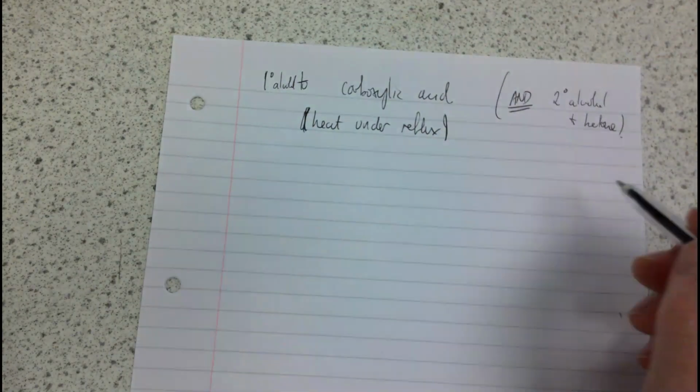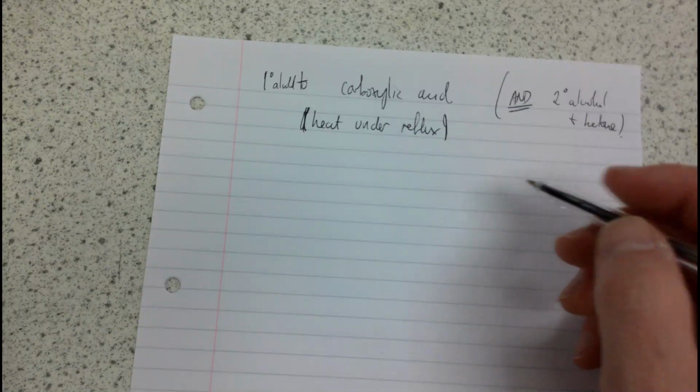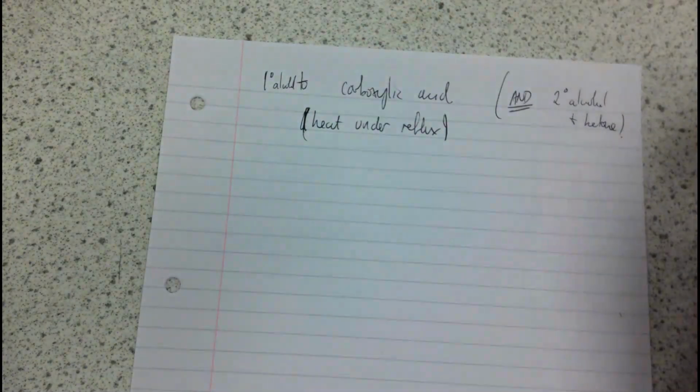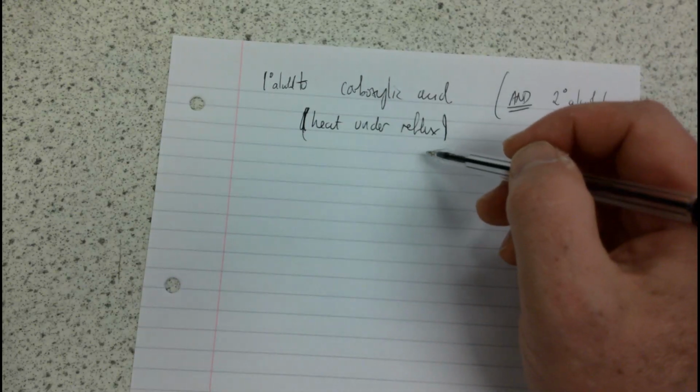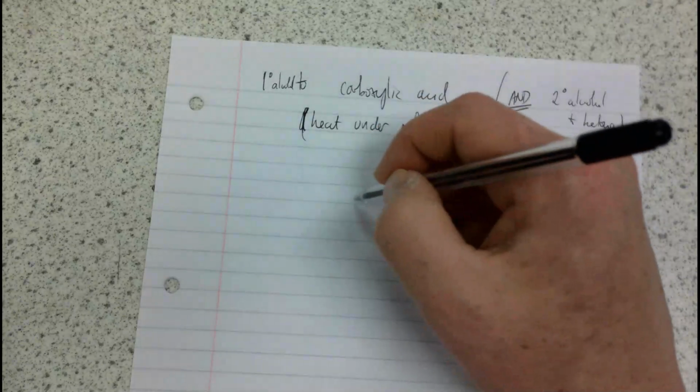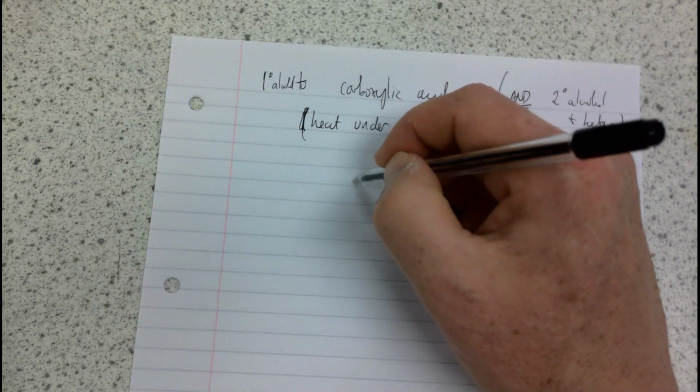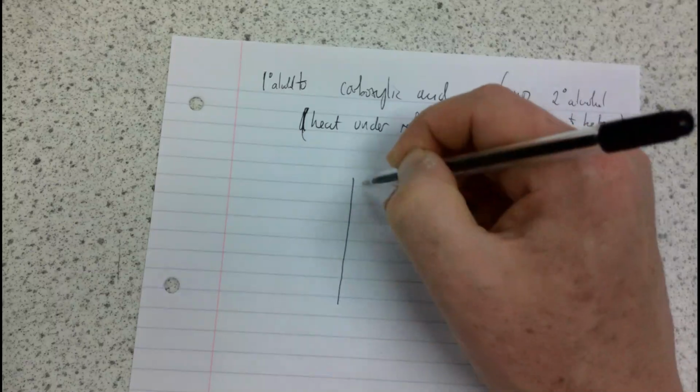If you say reflux it, which is what chemists say, you talk to any chemist, they'll say, oh, I refluxed it for an hour. If you say that in an exam, you don't get the mark. It's not a verb. You heat under reflux. What that means is you heat it in a setup that looks a bit like this.